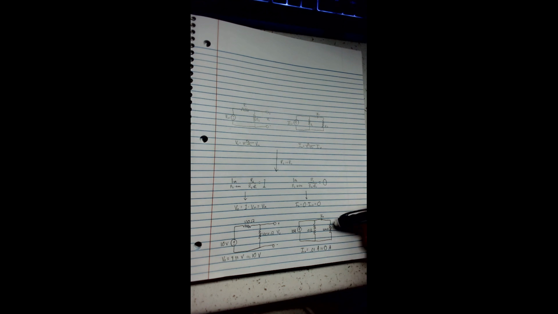And similarly for the current divider, if we're measuring for this current, the current on this 10K compared to this 10 ohms is 0.01 amps. Again, 0.1%. And we might as well just call that 0.